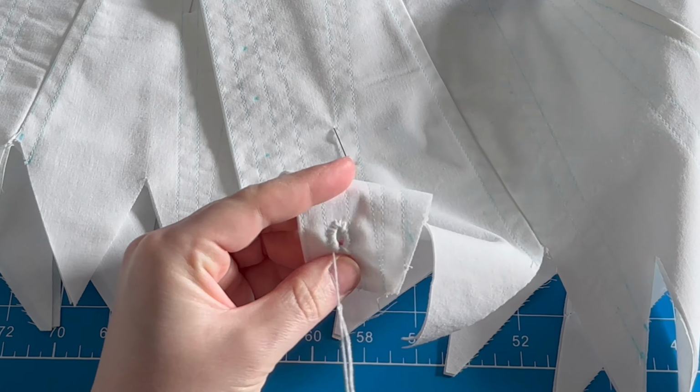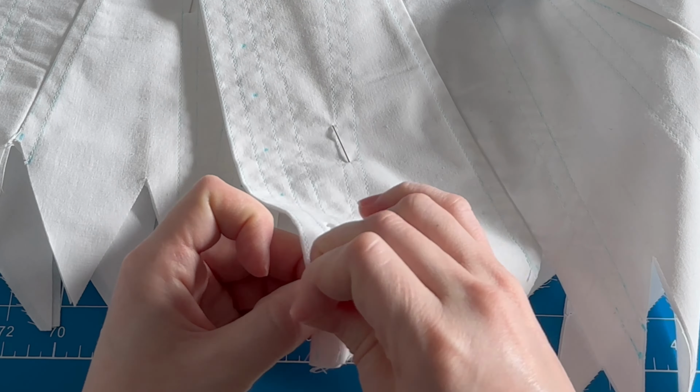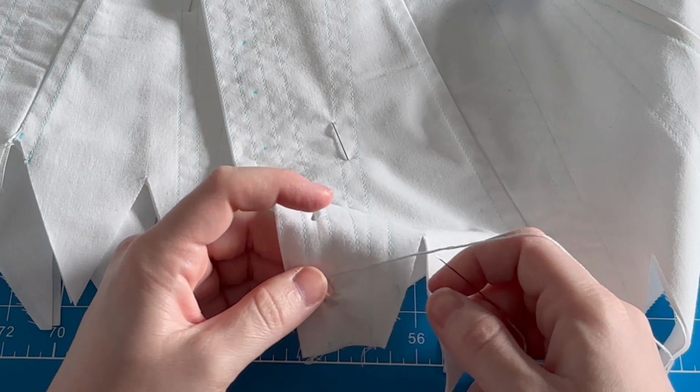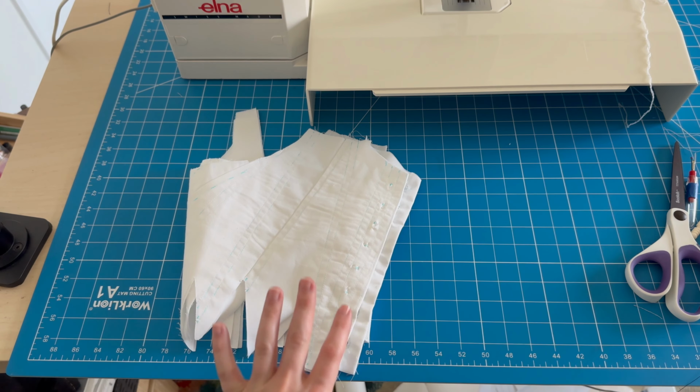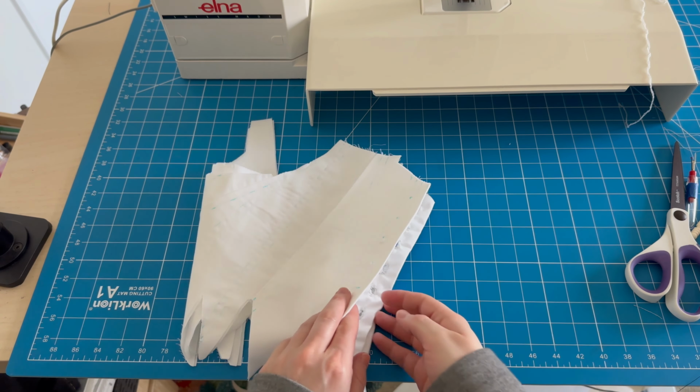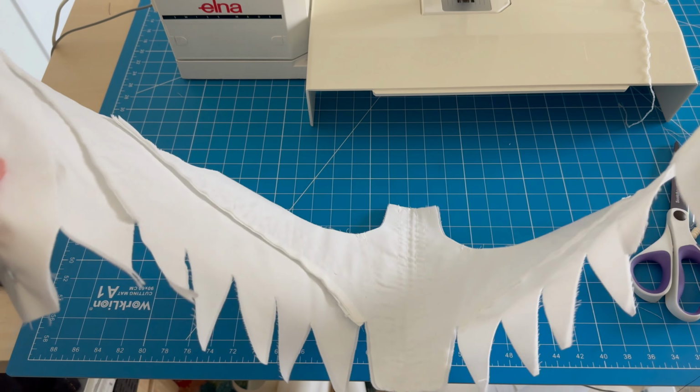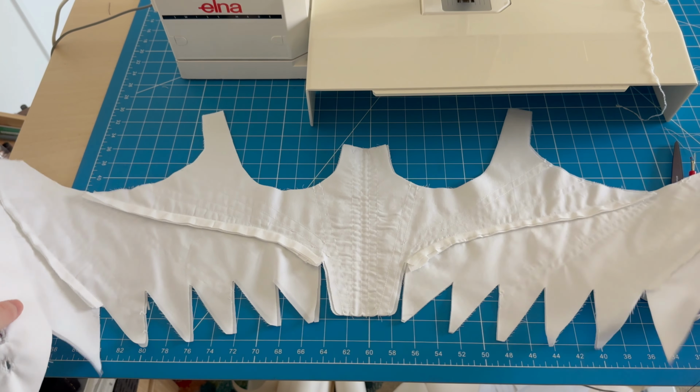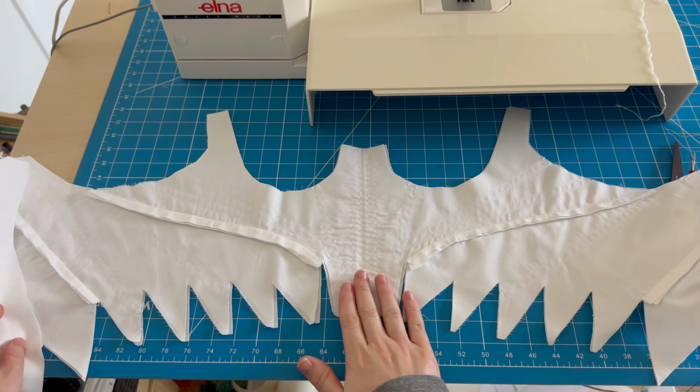It was at about this point that I realized I had made a huge mistake. So let me just show you what I have done here. This is the stays or the corset in progress, and here's the inside.